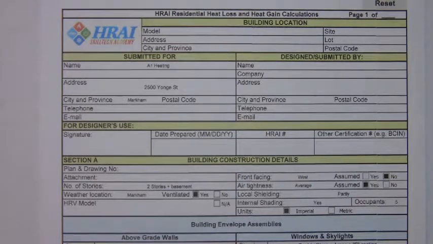So let's have a look at page 1. This is just your standard introductory form where you've got the building location, so an address if you had one, the name of your company, the location, and so on.